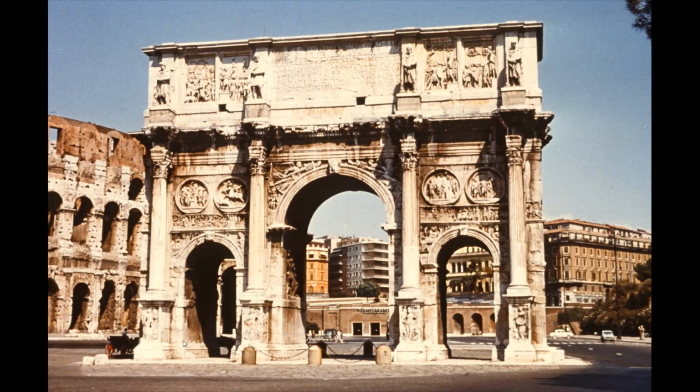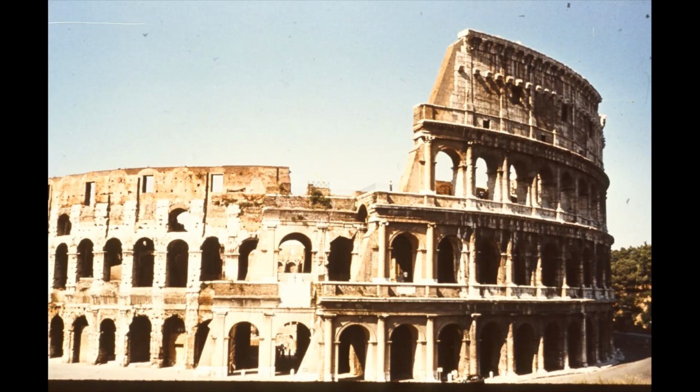But what I'm saying is that they're using these arches now as something symbolic, not just pure engineering, but also as symbolic. In the background, you can see the very famous building, the Colosseum. We'll look at that here. The Colosseum is built up of hundreds and hundreds of these arches.